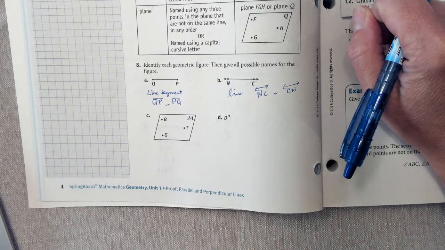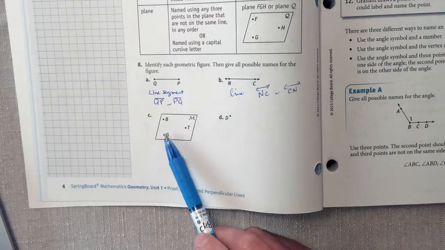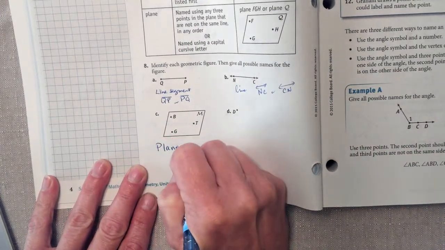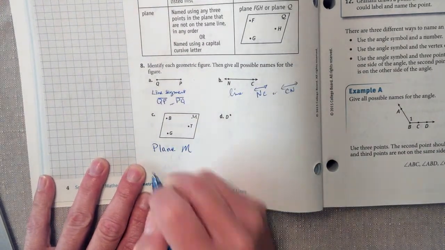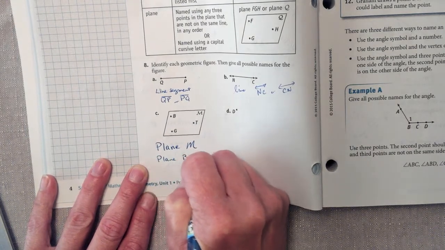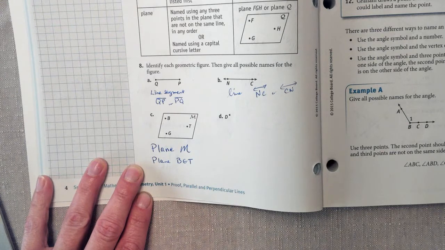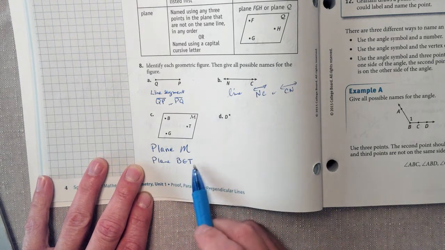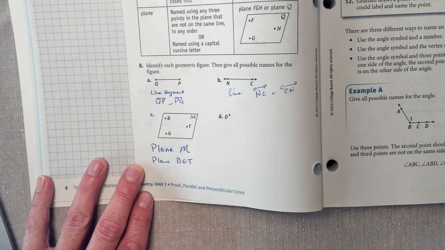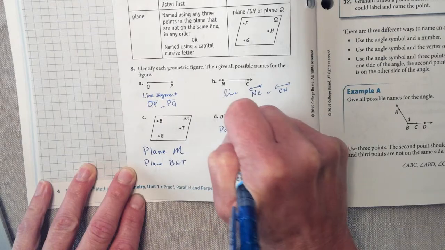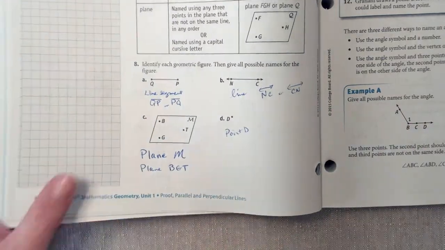I'm hoping we can agree on part C that yes, we see 3 points, but this is trying to show us that we have plane M or plane BGT, and we could do any combination of those 3 letters. BGT, TGB, mix them up, rearrange them, we're good. Hopefully, point D makes sense for option D.